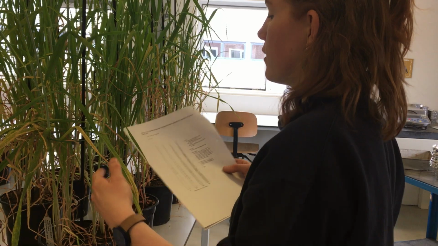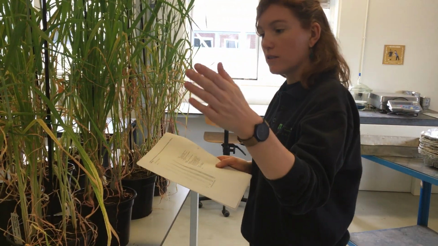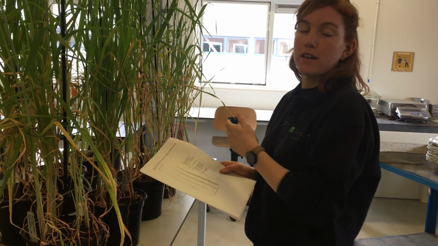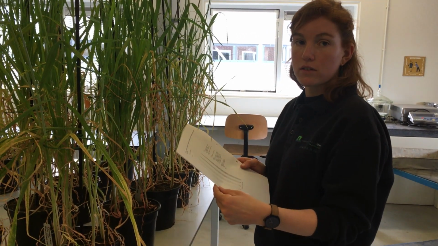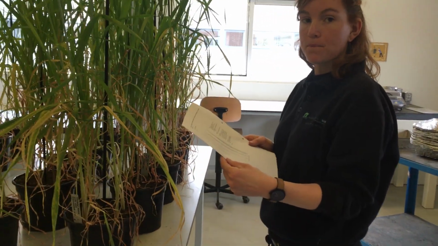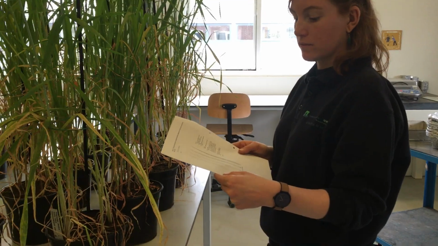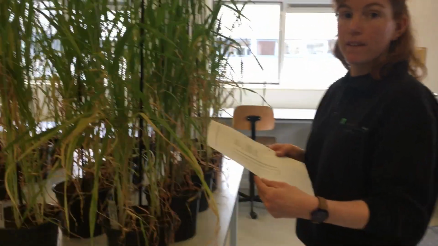That's right, yeah. And one person should take all the measurements, and somebody else should also take all the measurements, and then take an average of the results. That's correct. So it shouldn't be that one student does the first pot, another one the second one. No, that's not correct. So you will score all of them.